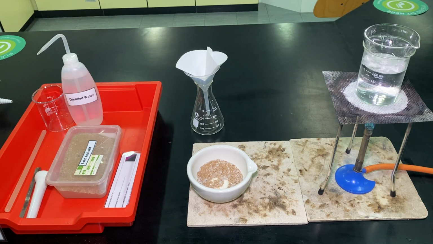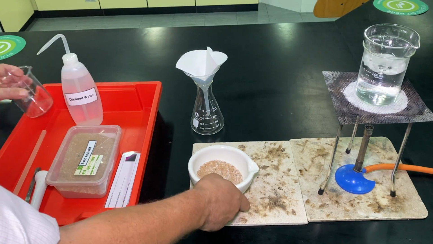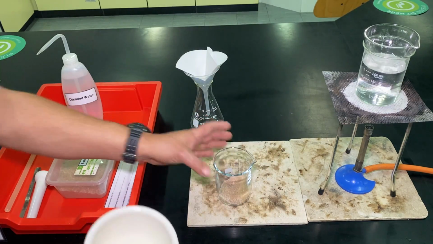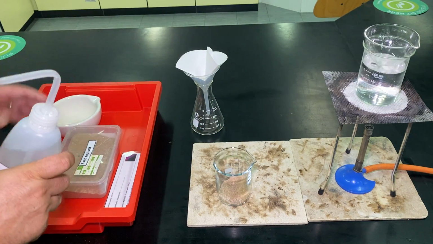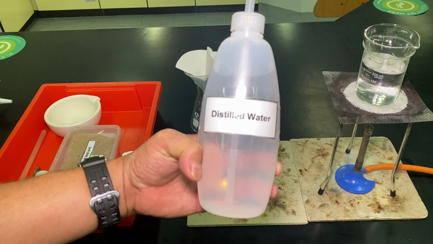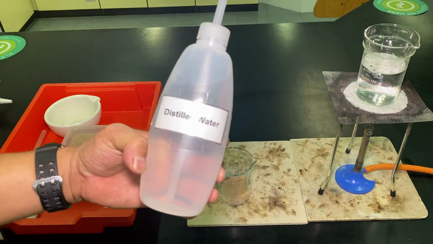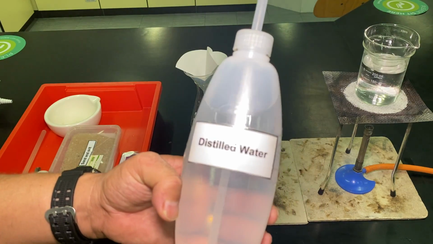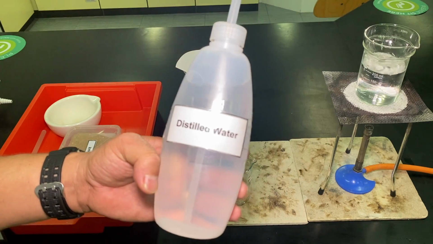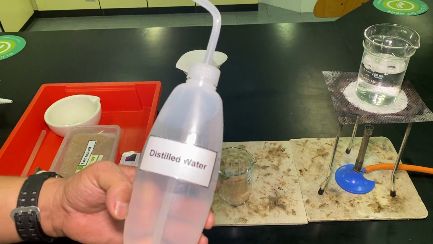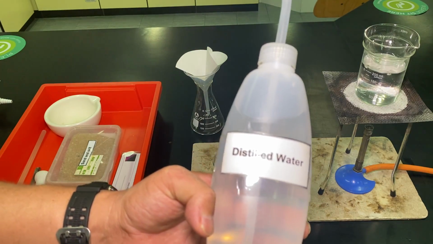Right, I'll just turn that off for now. A sample of rock salt can go in there like that. Now we're going to add distilled water. Distilled water just means pure water, because we don't want regular water. Regular water from the tap, or even bottled drinking water, contains other minerals, which we don't want because we want a pure sample of sodium chloride.